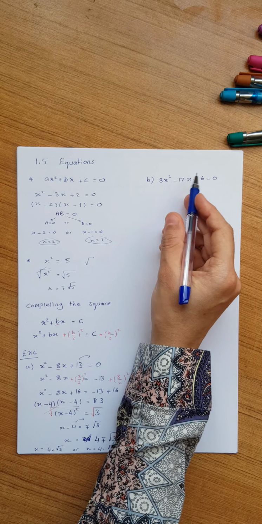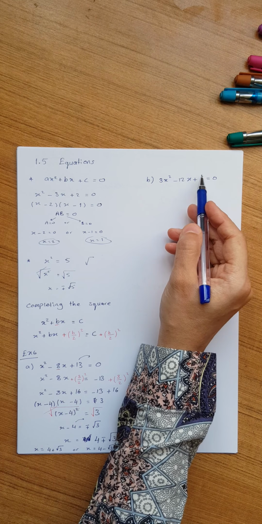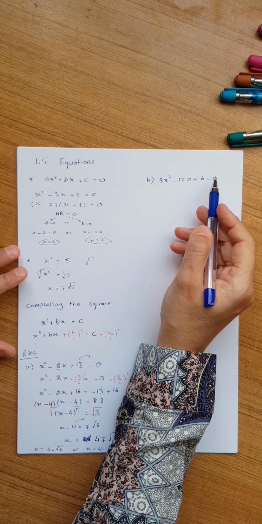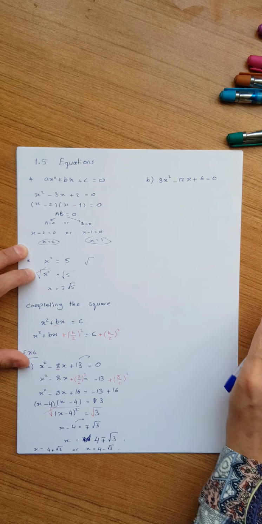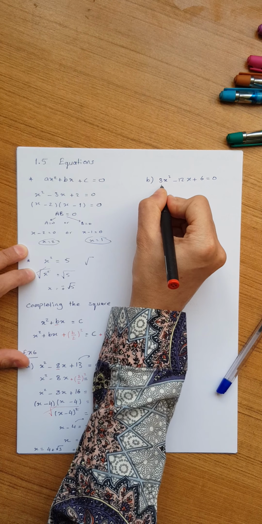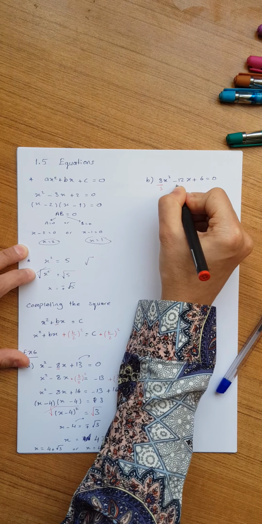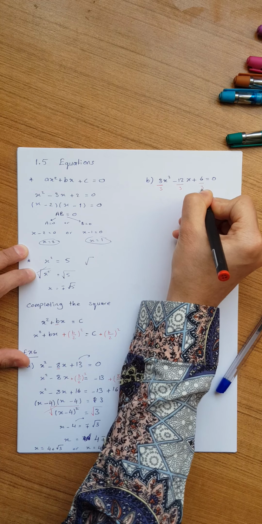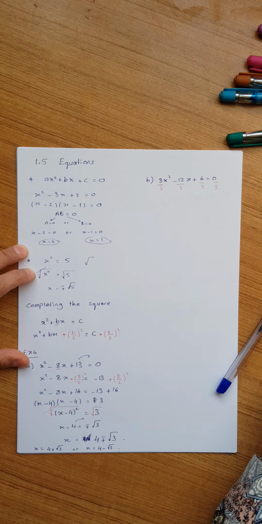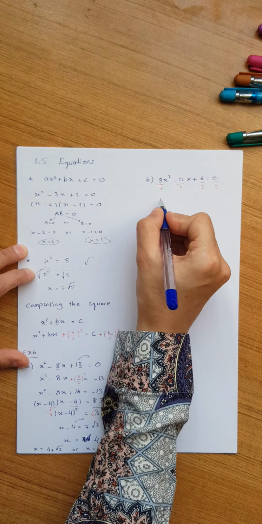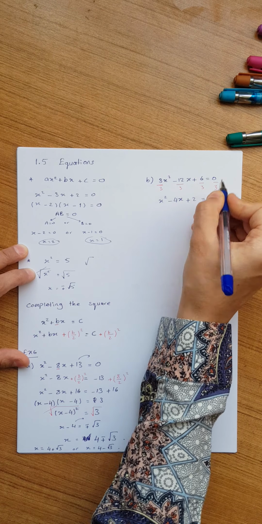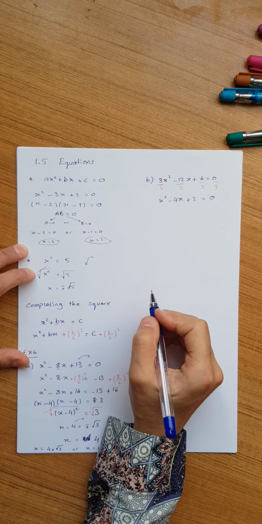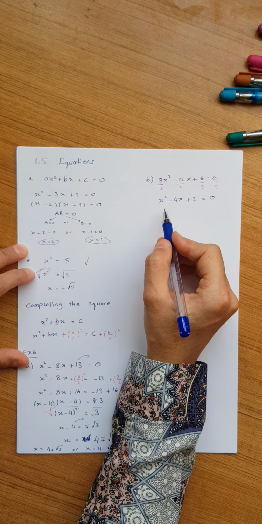Either you divide all of the terms by 3, or first you take this one to the other side, then do the division. But here, since we know that all of the terms are divisible by 3, it would be easier for you to divide every term by 3. Okay, everything by 3. So 3 divided by 3, it is x squared, that will be minus 4x plus 2, and that is equal to what? That's equal to 0.